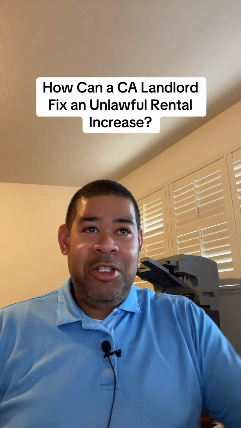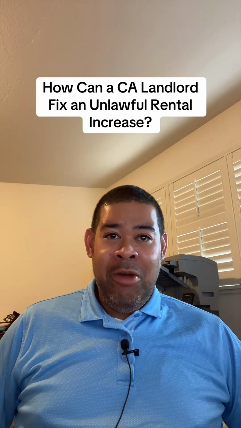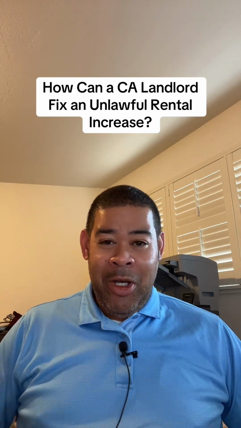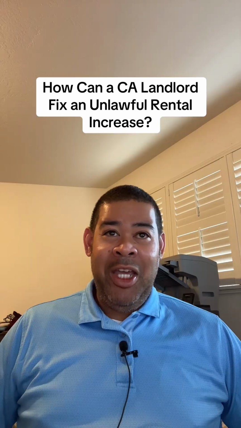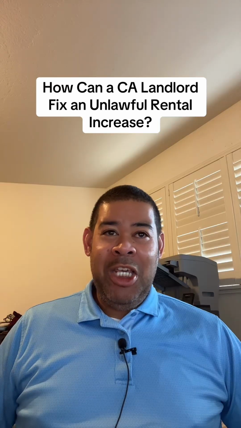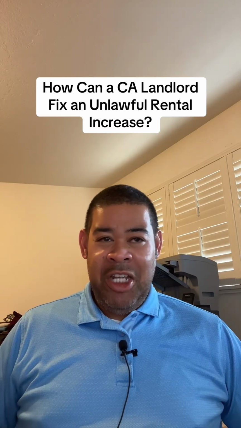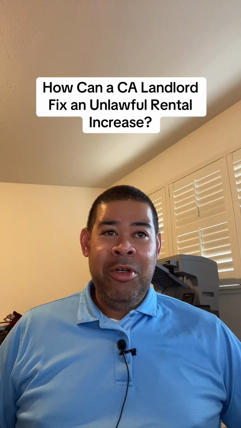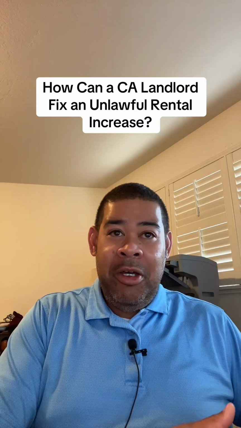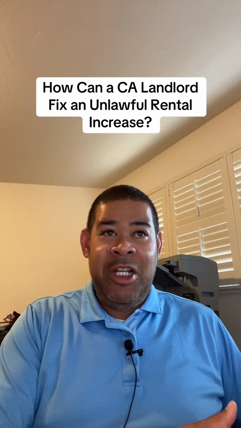Because under the Tenants Protection Act, there are penalties for landlords if the tenant has paid the unlawful rental increase and the landlord keeps the overages they received. A landlord is only liable for the rent that they unlawfully received under the Tenants Protection Act.